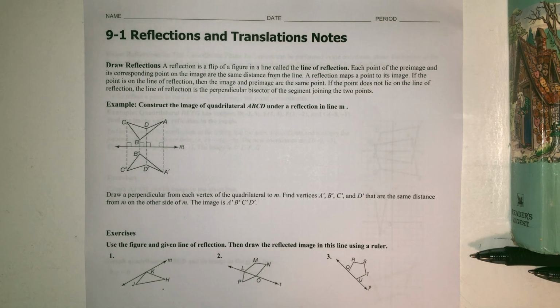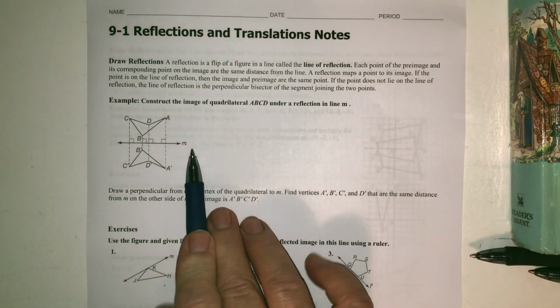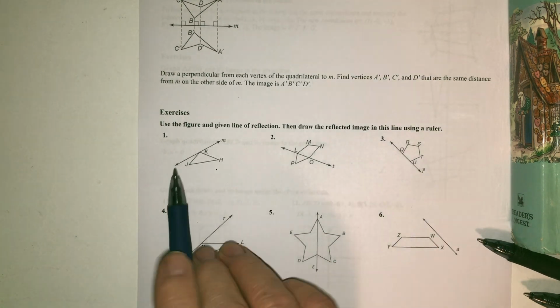If a point does not lie on the line of reflection, the line of reflection is the perpendicular bisector of the segment joining the 2 points. All right, now there's an example of them reflecting quadrilateral ABCD about line M. Now I'm going to go down and do some of these at the bottom. I'm going to start with number 1.